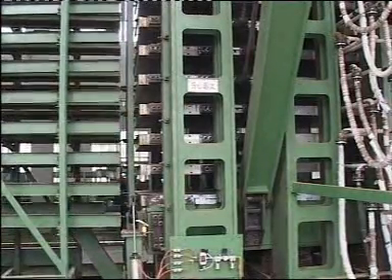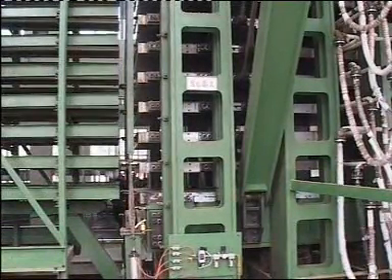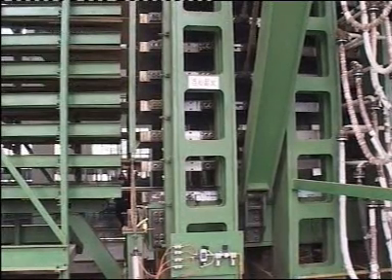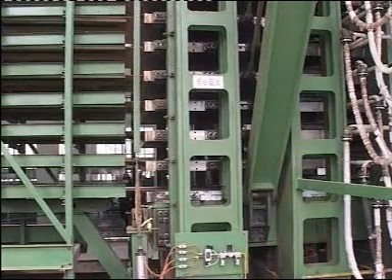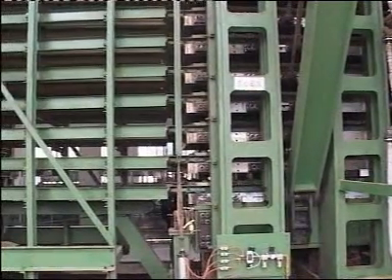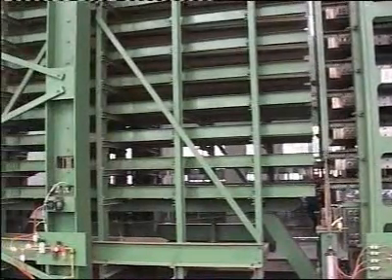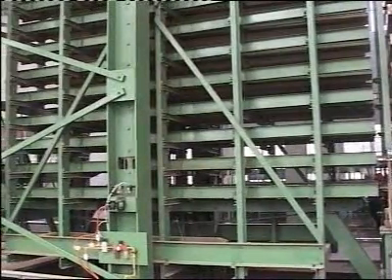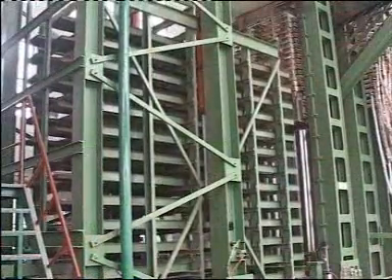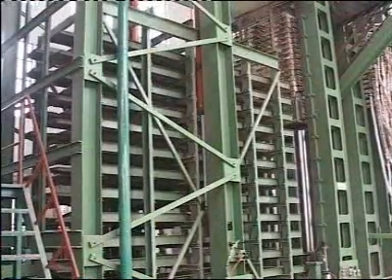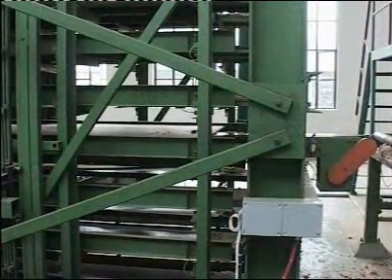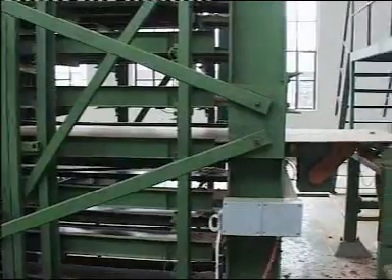The already pressed raw boards are discharged out of the hot press by the unloading bars and then fed into the unloader. The raw boards are transferred to cooling and trimming section one by one.